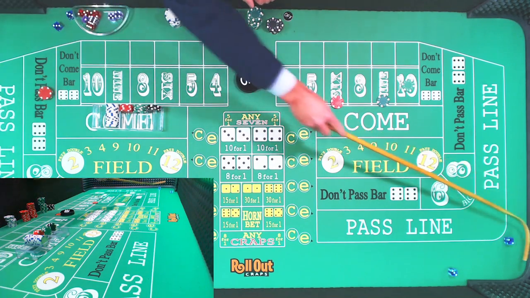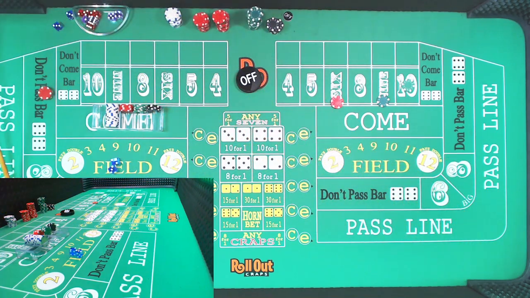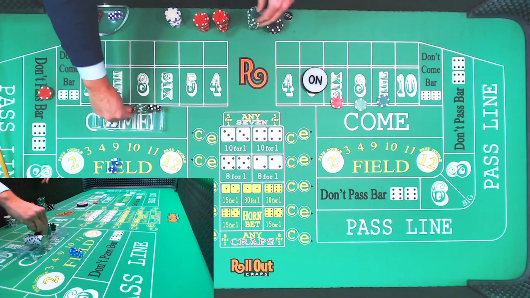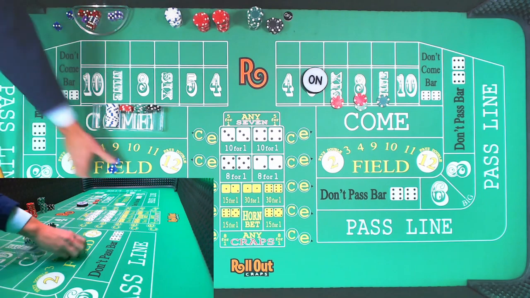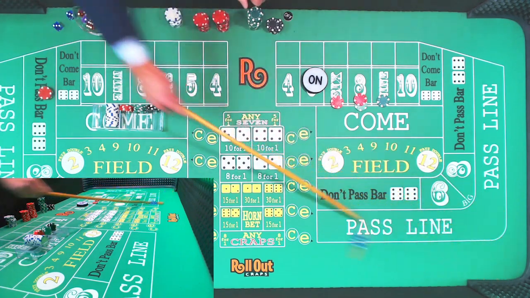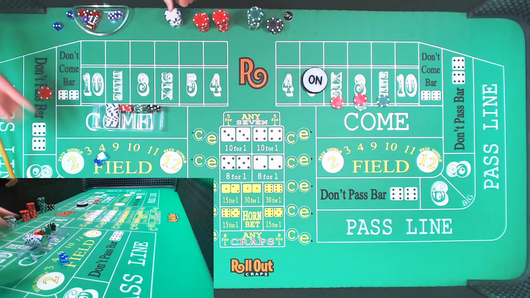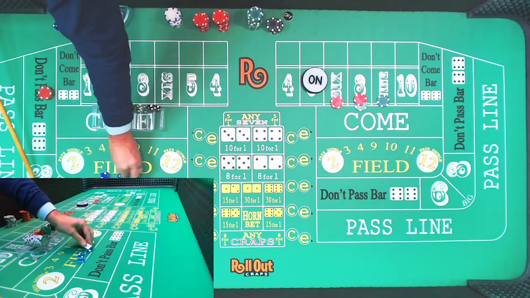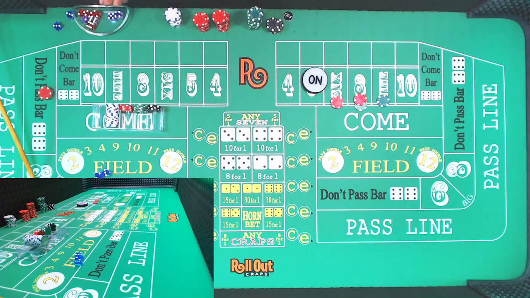And there's a 5. So 5 is going to be the new point. And we're going to pick up the 8 this time. And here we go. Dice roll. Hard 4. 4 hard. That's the first time we got a 4. Dice roll. And a 5. That rolled over. That was a 5. So that is another point.